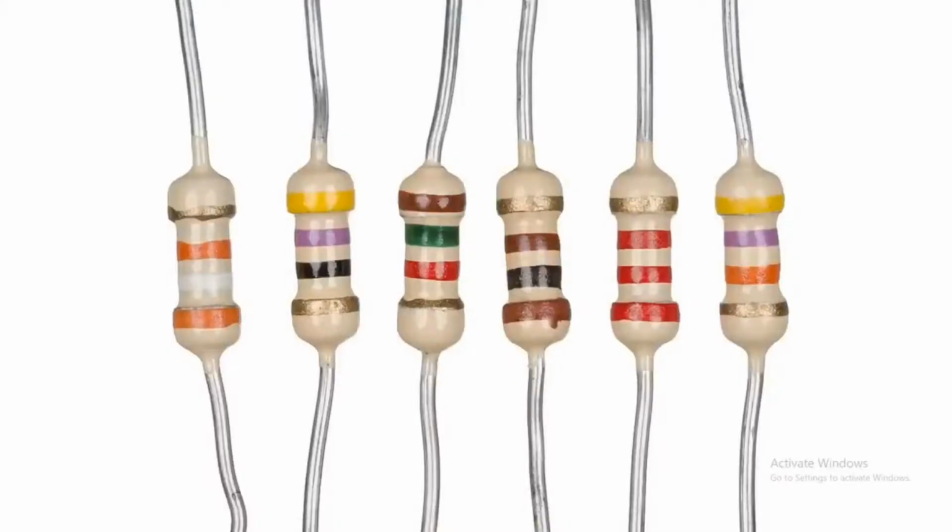What is the usage of the resistor? Why are we using this resistor in a circuit? A resistor is a basic electronic component which can resist the flow of current, meaning it tries to decrease the flow of current.